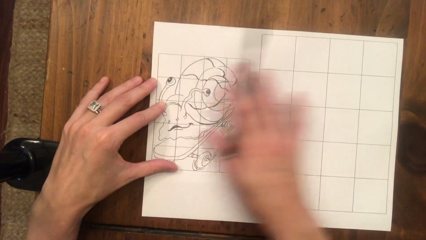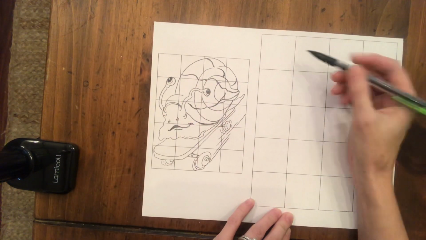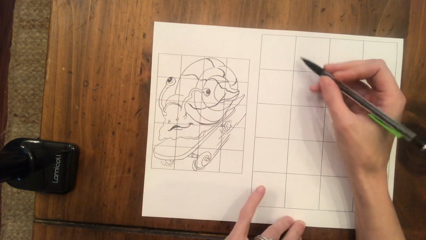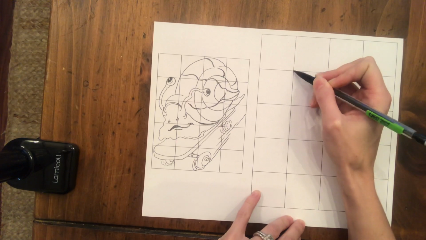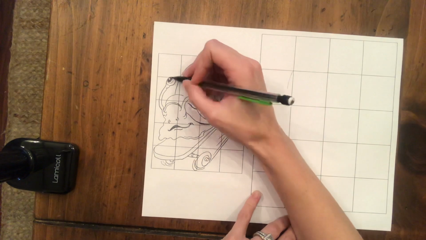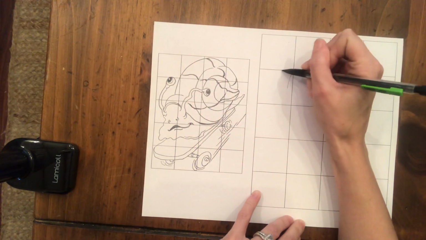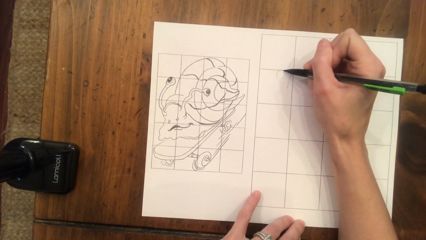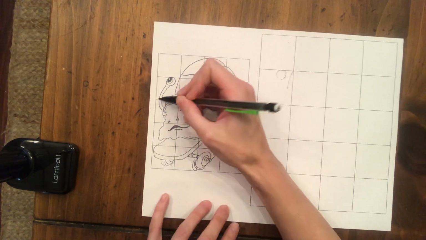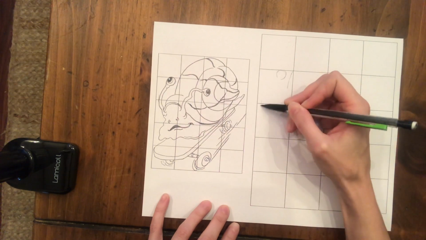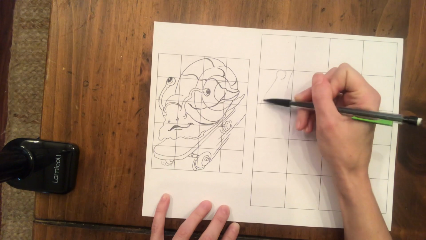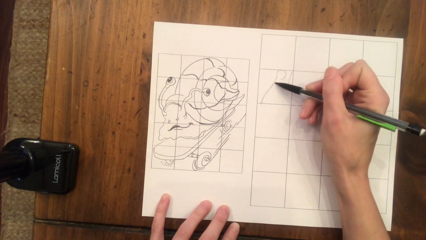We're going to draw this image onto this larger grid, and the idea is to draw what you see in each square and just move from square to square. To me, I like to use the grid as a guide and not so much for perfection, because it's really just to help us get our basic outline done, and then we can go in and put details in later.